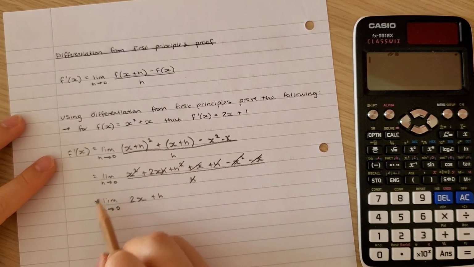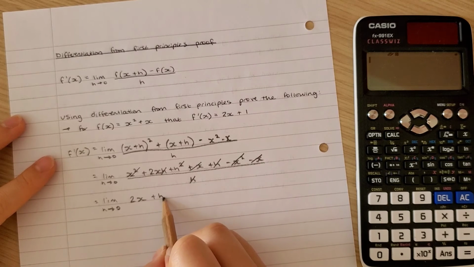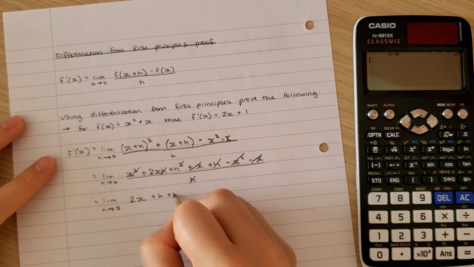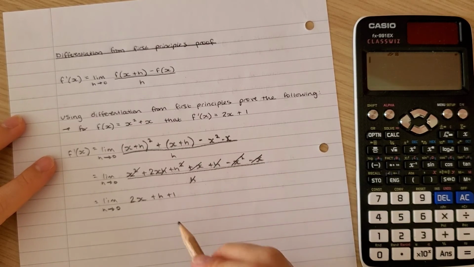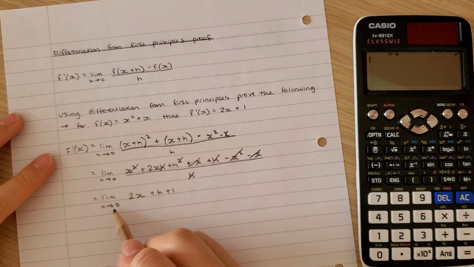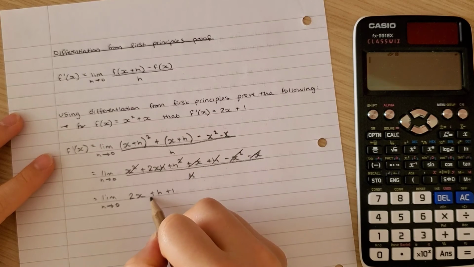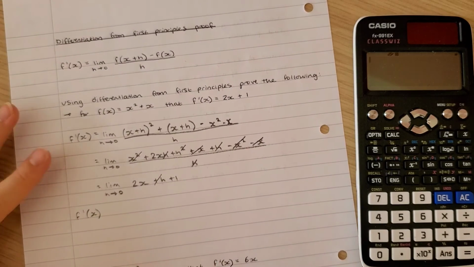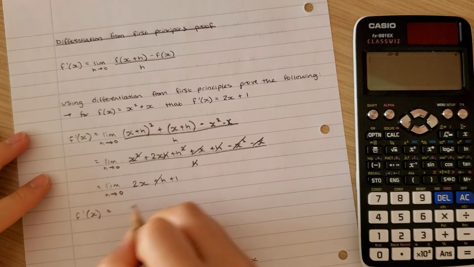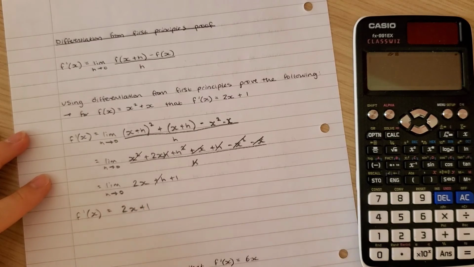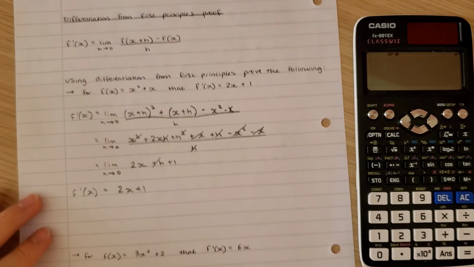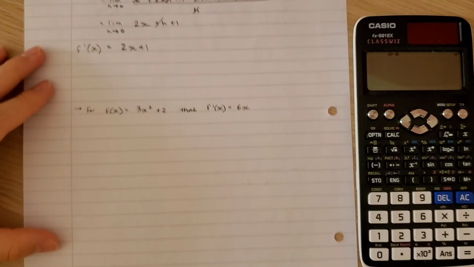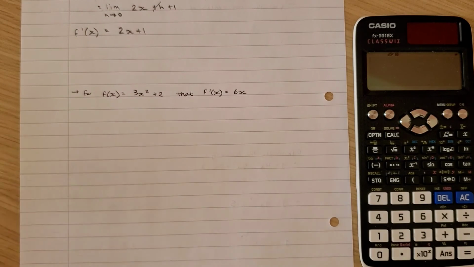Now, this is important: as h approaches 0, this disappears. But we do have the 1, because h divided by h is 1. So as h approaches 0, this goes away. So our differentiated form ends up as 2x plus 1. And that's it. So if we do another example, then it might help.